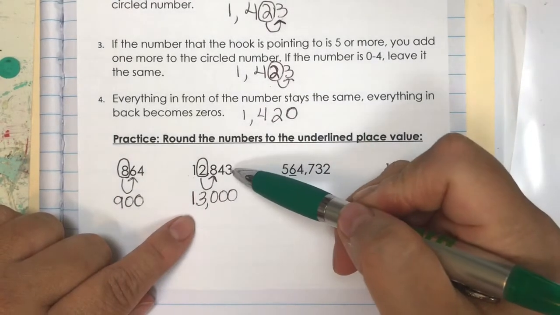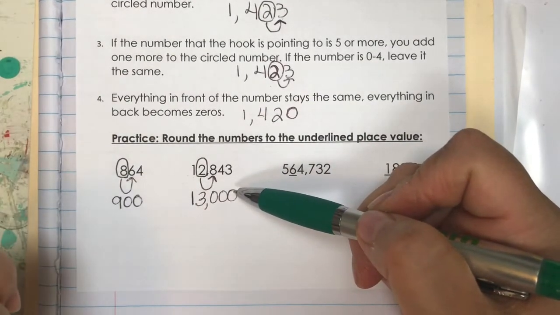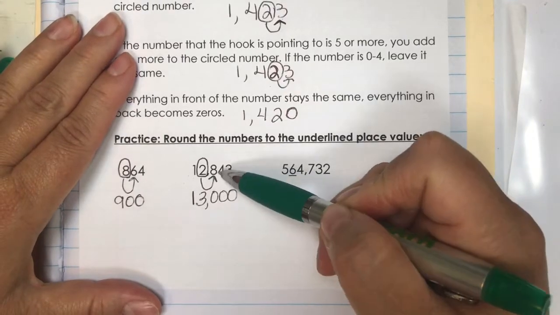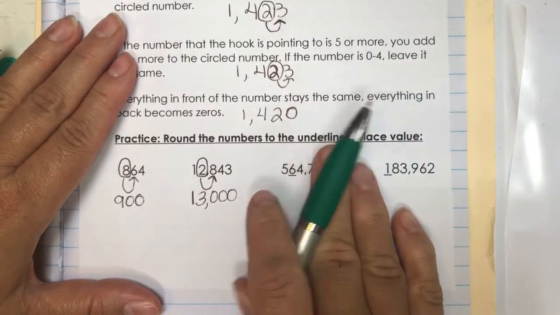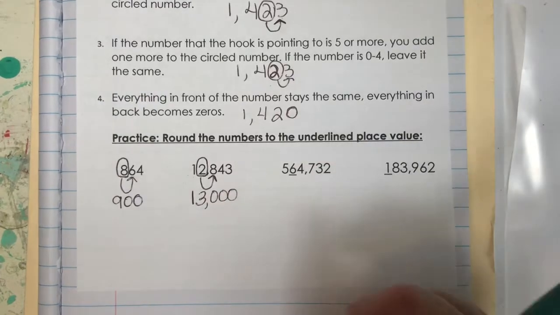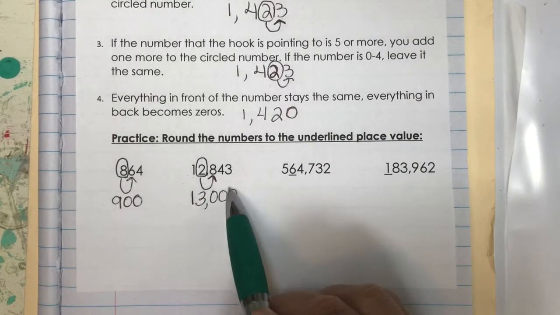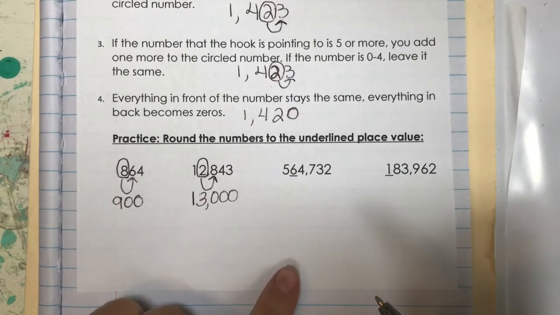Just make sure when you're adding your zeros, or even when you're putting the numbers back in front, that you have a match for every place value. You don't want to forget a 0 because that would change your answer and give you the wrong answer. Make sure you put in the matching amount of zeros.